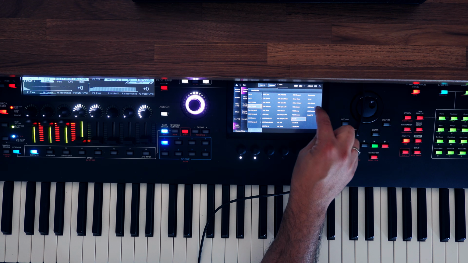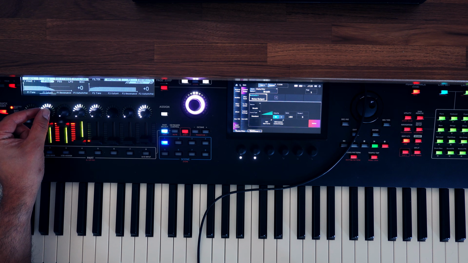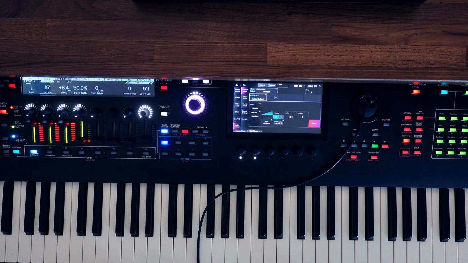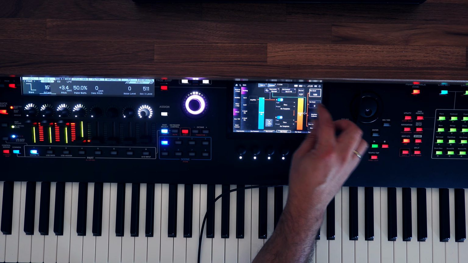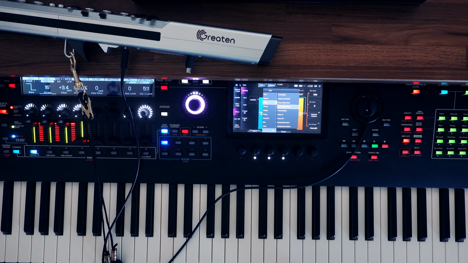Maybe choose another destination here. For example, noise output. All right, let's listen. Alright, and now let's set up the effects. Reverb. Add a little bit of delay there. Yeah, I don't want to drag this out too long, but if I put some work into here, we can come up with some pretty sounds, even on hardware synthesizers like the Montage here.